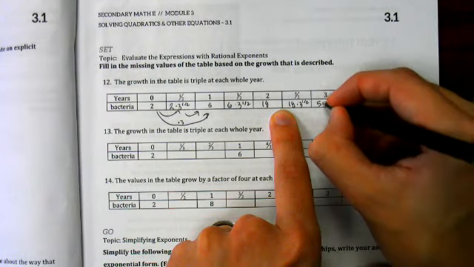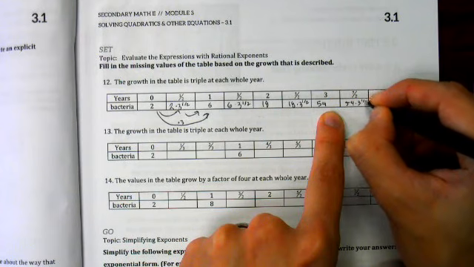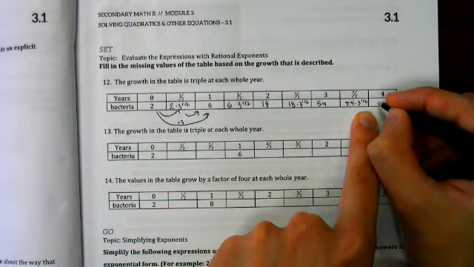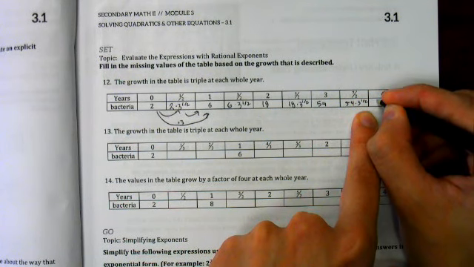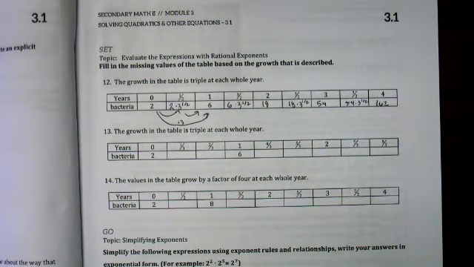Yeah, 54. And then this would be 54 times 3 to the power of a half. And then 54 times 3, which is 150 plus 12, 162. 54 times 3. Yeah, 162. That's right. Okay.